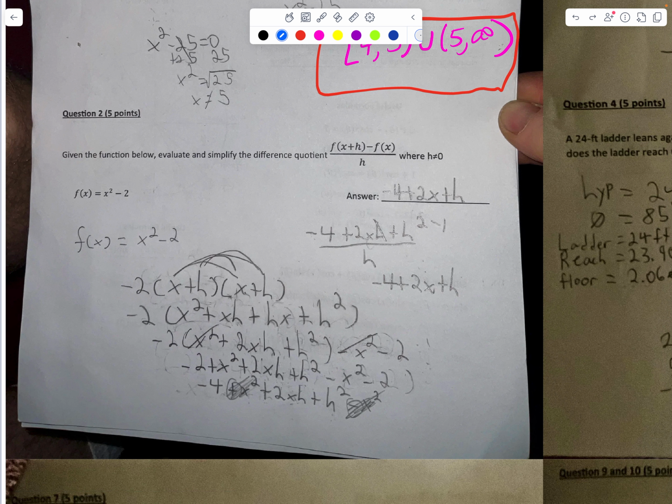Number 2. Here's our difference quotient. This is just the slope formula. And here's our function. Okay, well, what is all this? Equal sign. Like, what is this? We need some equals. We need the is. What is this?